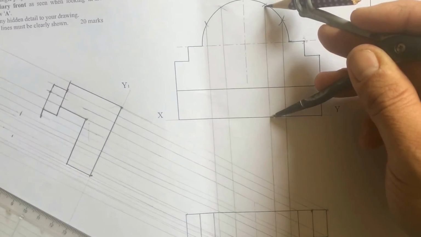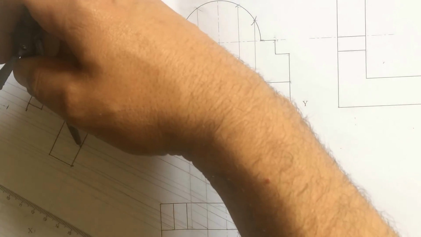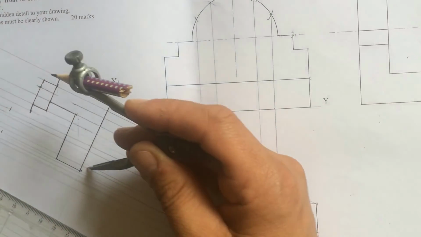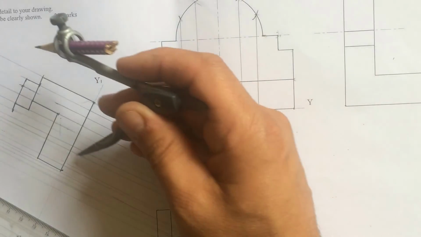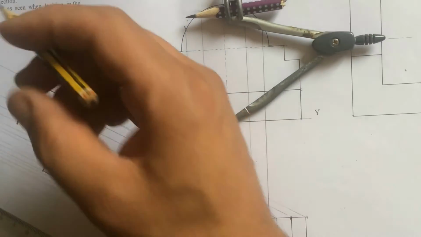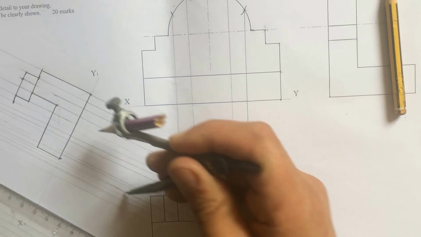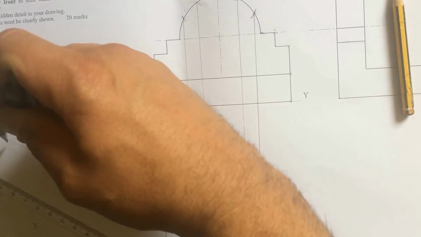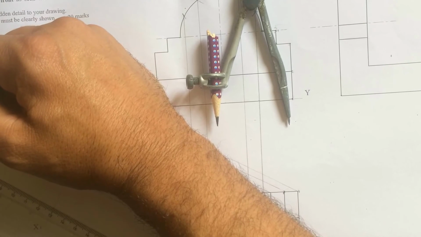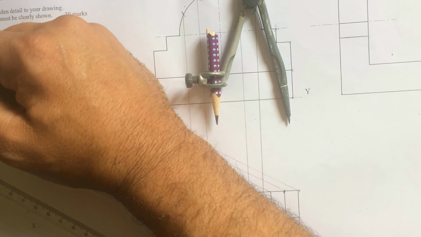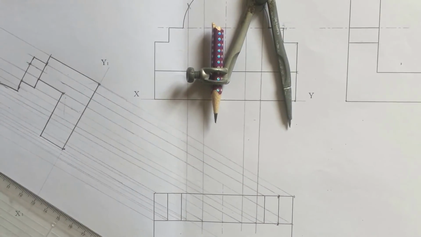The second distance of the XY line and the middle distance, which will give me the tip of the semicircle. So here, I need the final point of the semicircle. And this gives me a not very accurate curve, but that will do for now.